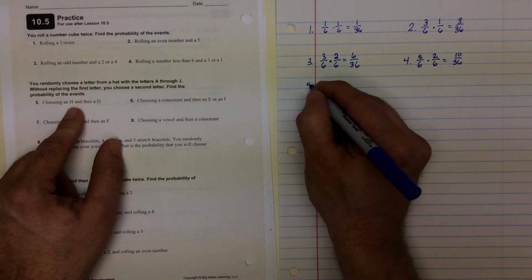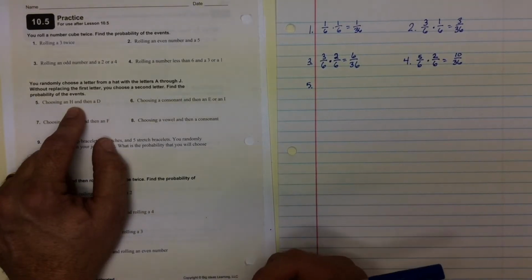You randomly choose a letter from a hat with the letters A through J without replacing the first, which makes these dependent. You choose a second letter, find the probability. So number 5, A through J are in there. So A, B, C, D, E, F, G, H, I, J. There are 10 letters in there.